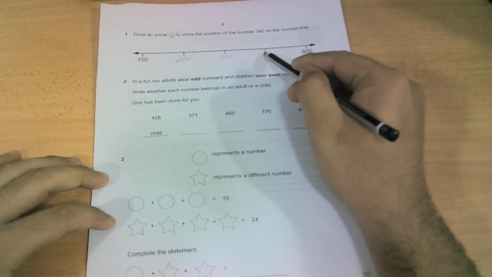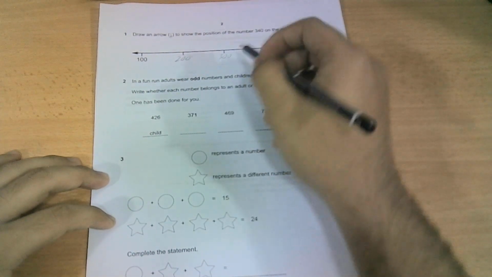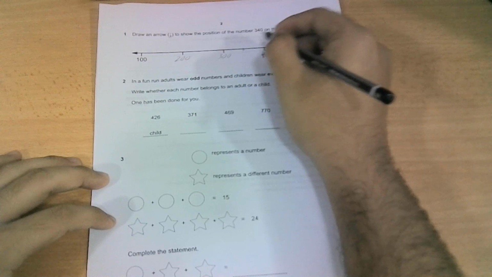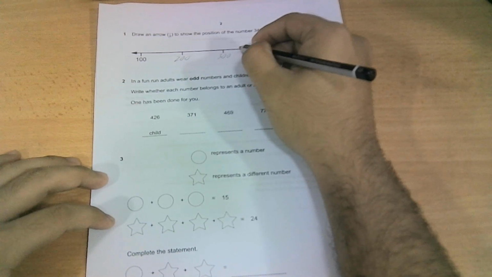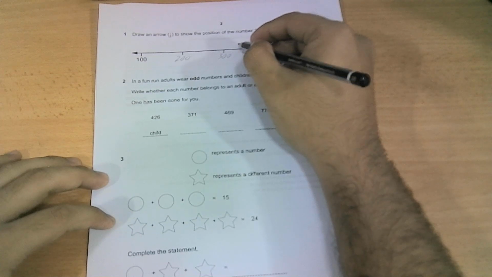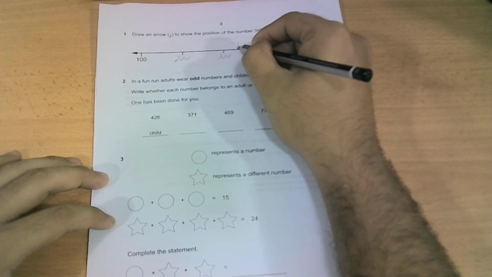In between 300 and 400 should be 350. That means we have to draw the arrow close to 350. So this should be 340.